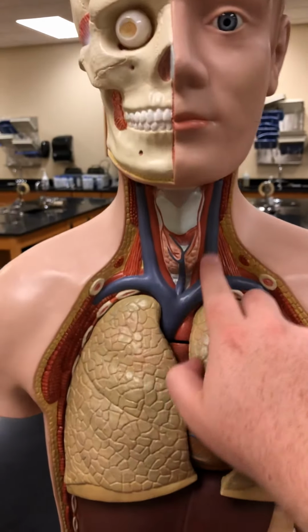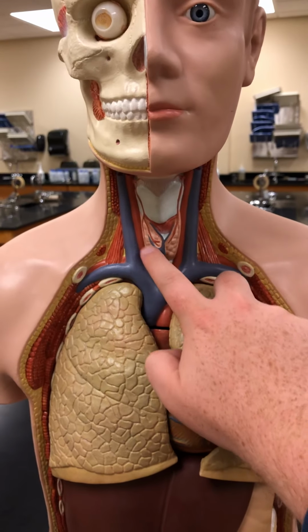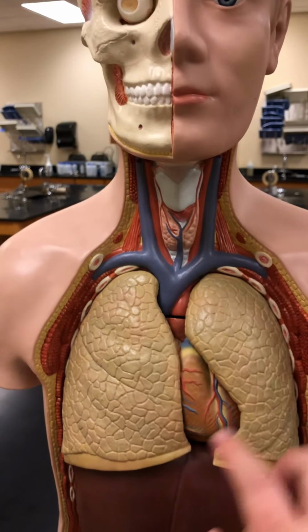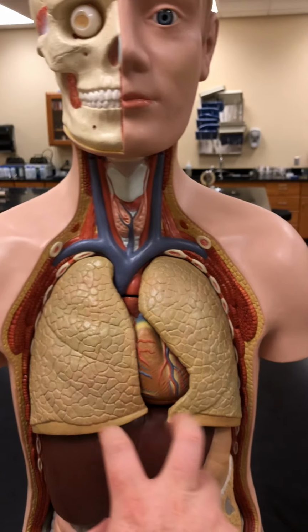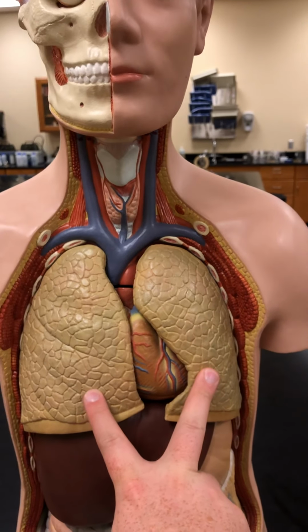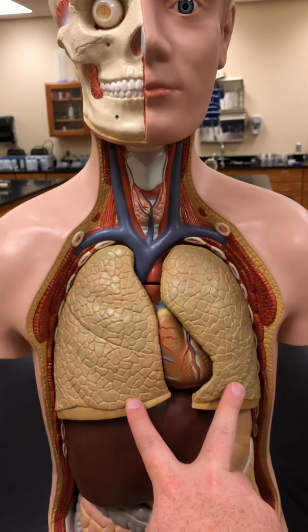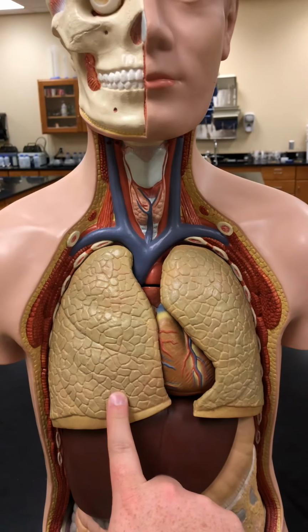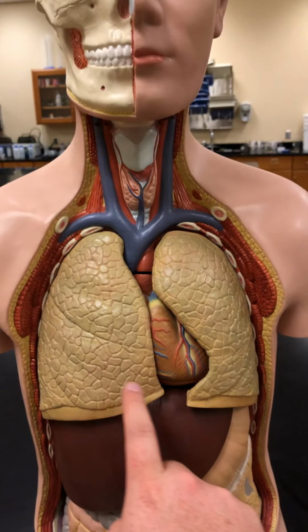The thyroid right here, we haven't really talked a lot about the thyroid. That's that little butterfly-shaped organ. We have the lungs, the right lung and the left lung. Remember, it's anatomical position, so it looks kind of backwards. What's your left right now is actually Hugh's right.